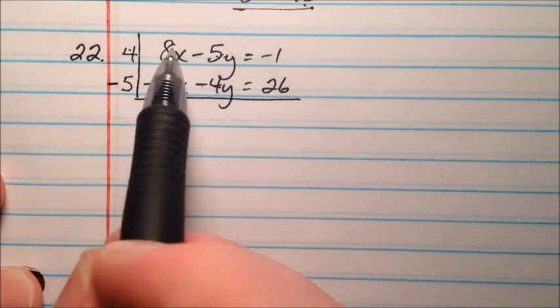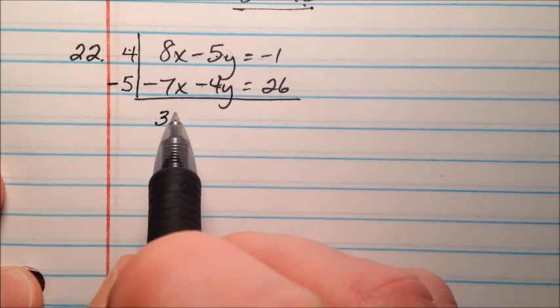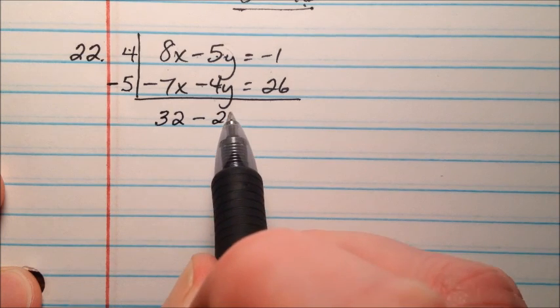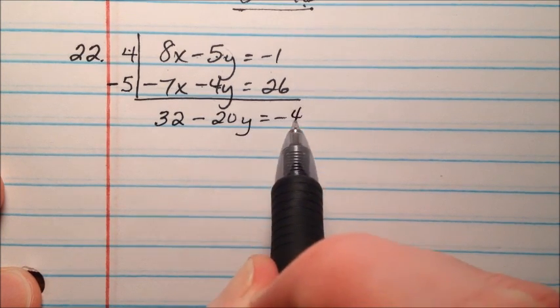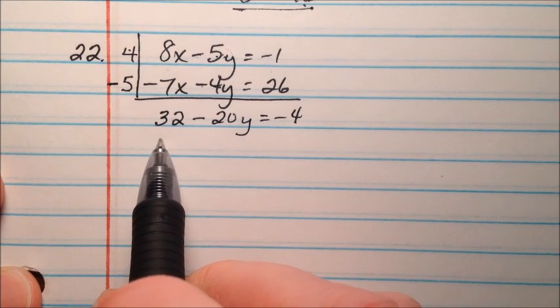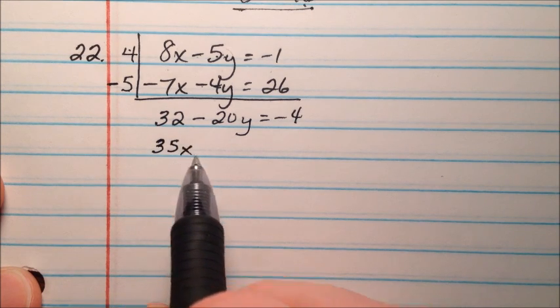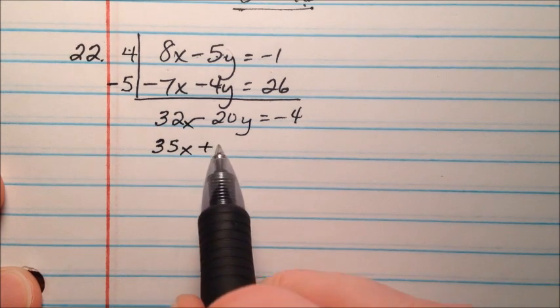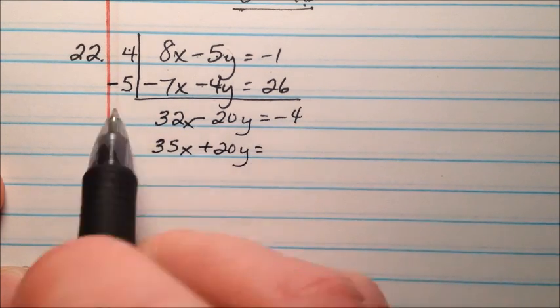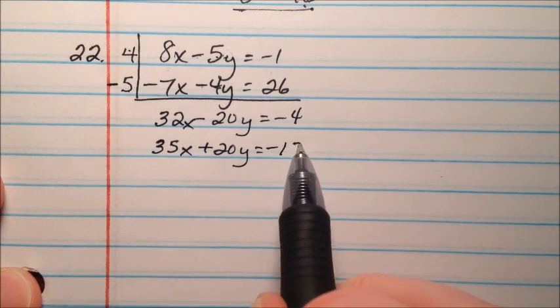So multiply through, I'll get 32x minus 20y equals negative 4. And then it looks like 35x, and then my x is in there, plus 20y equals a negative, what's that going to be, 130.